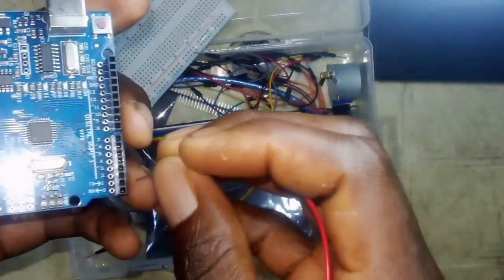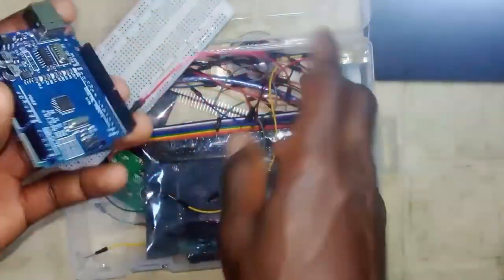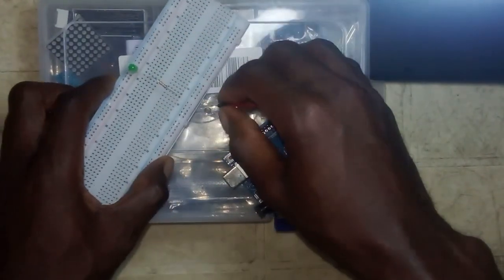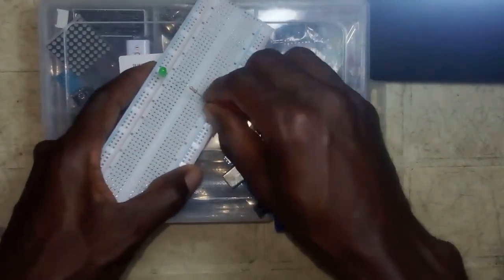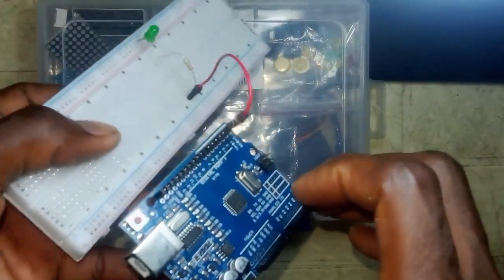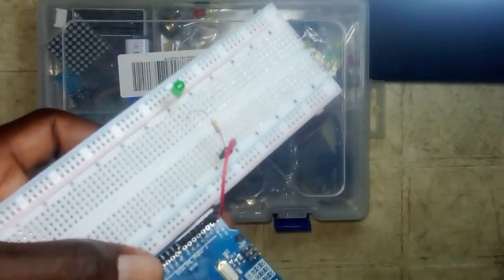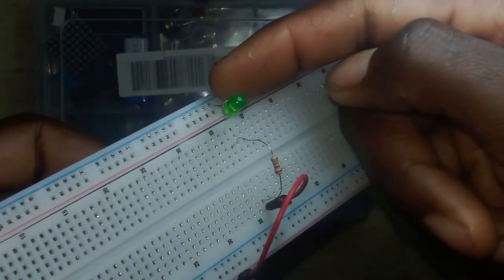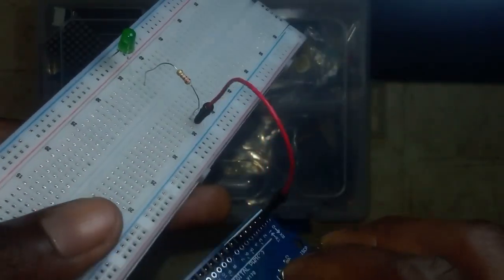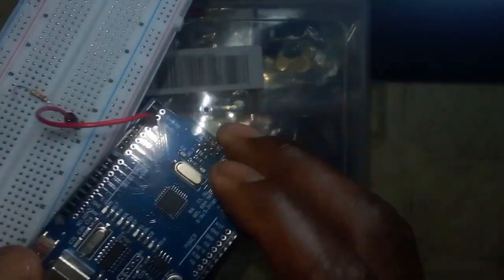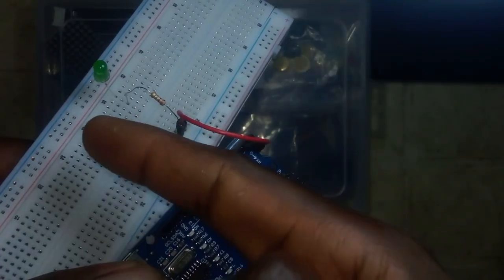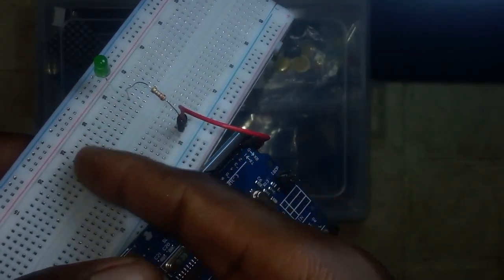So we'll now start from 2. This will go to this first part. I just connected one because I'll connect the remaining 8 like this. So negative leg, negative side, positive connected to the resistor, and then from the resistor to pin 2 of the Arduino. I will just connect the rest like that, the next one, and so on.